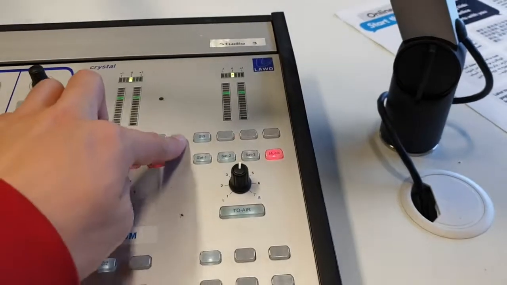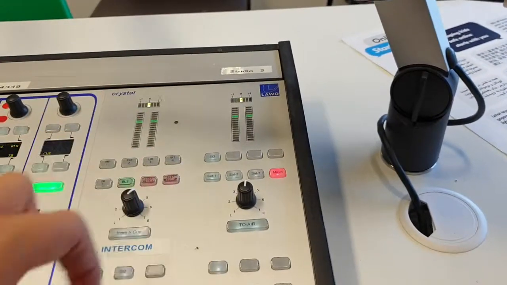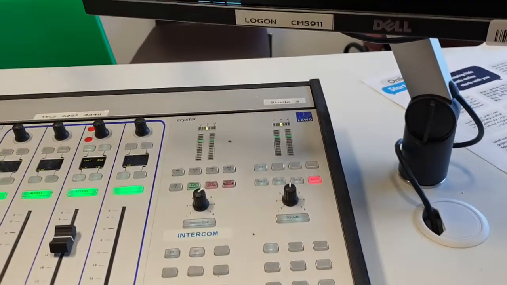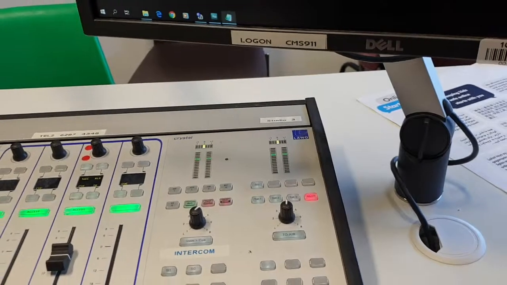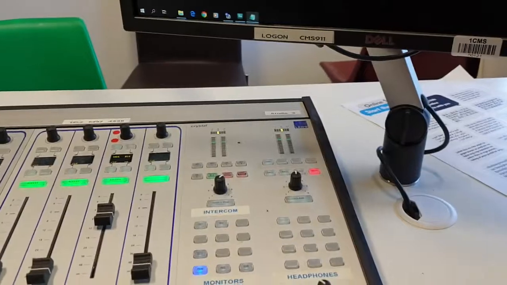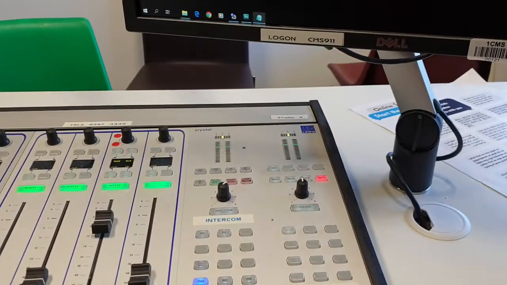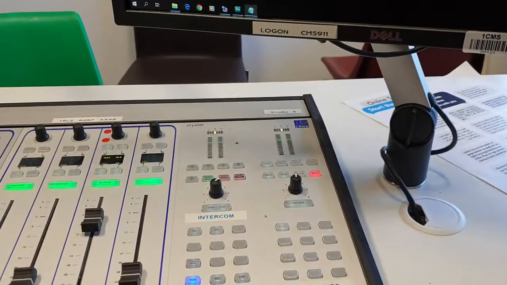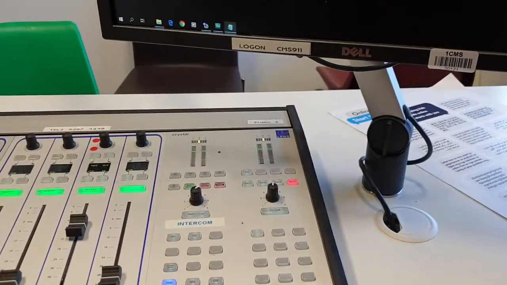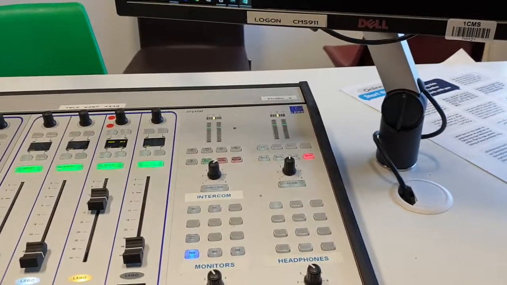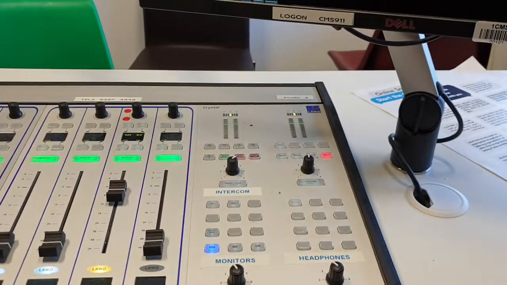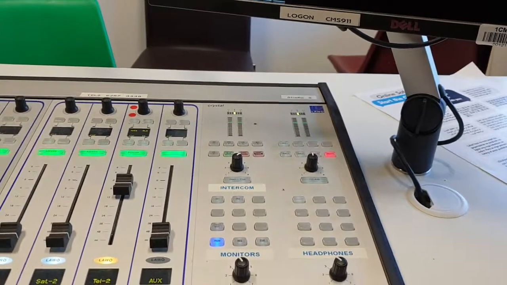It's basically using the buttons up on the top right, and this section is used to decide whether your studio or some other source is to be switched to broadcast, to air. Depending on which studio you're in at the time, you'll be able to switch that studio only to air. So for example, if I'm in Studio 3 at the moment, I can only switch Studio 3 to air. I cannot switch Studio 1 or 2. If I'm in Studio 2, I can only turn Studio 2 to air and not 1 and 3, if that makes sense.